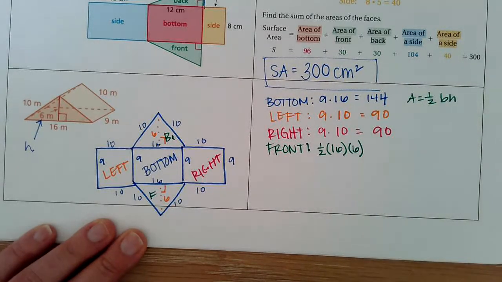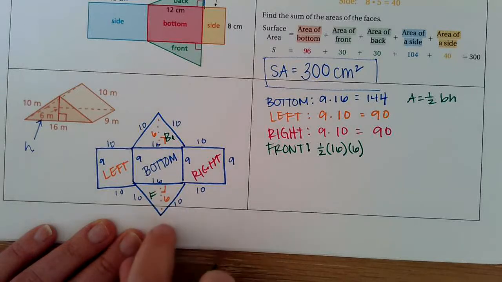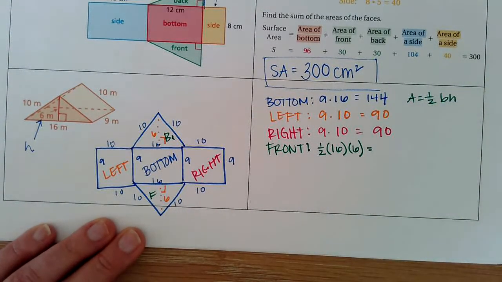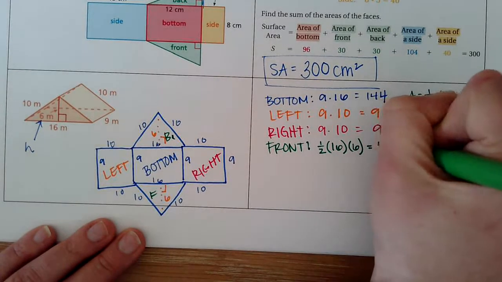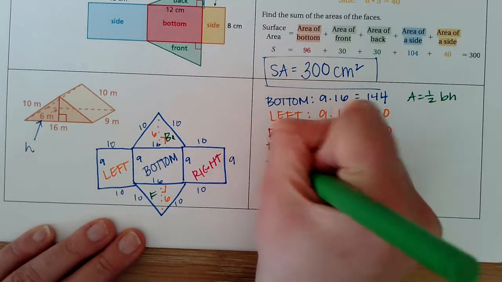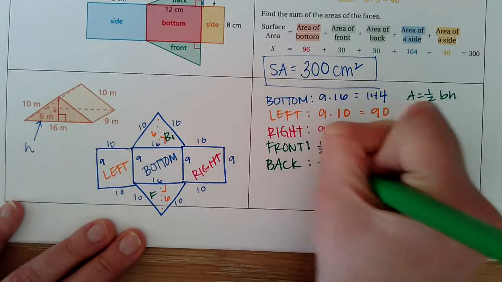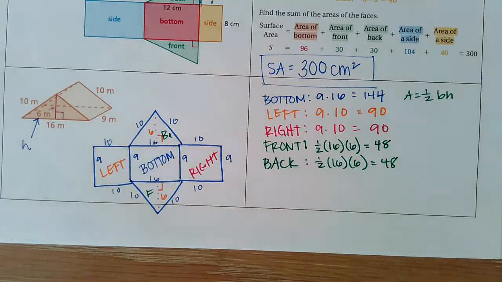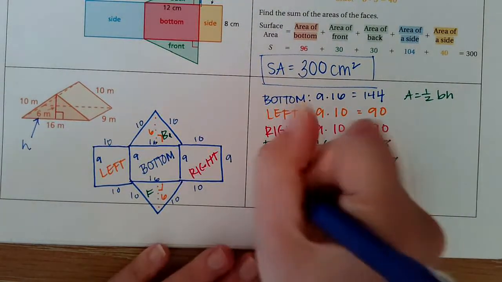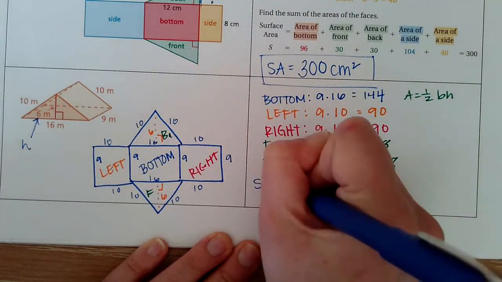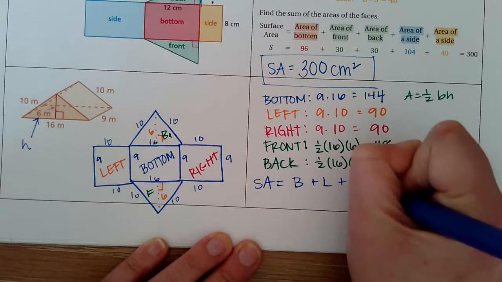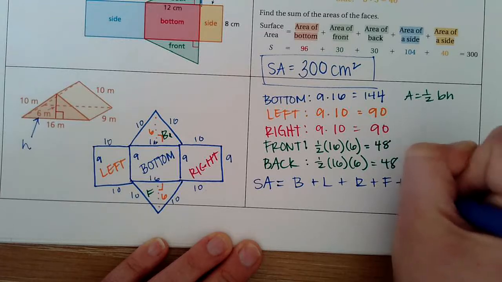Remember, our height must meet our base in a triangle at a 90-degree angle from the opposite angle. So I multiply 1/2 times 16 times 6, which gets me 48. That is the same for the back of my figure: 1/2 times 16 times 6 equals 48. Next up, we find our surface area by adding together our bottom, our left, our right, our front, and our back.